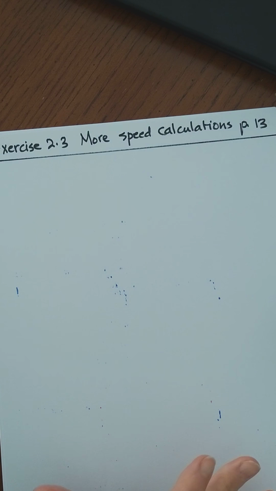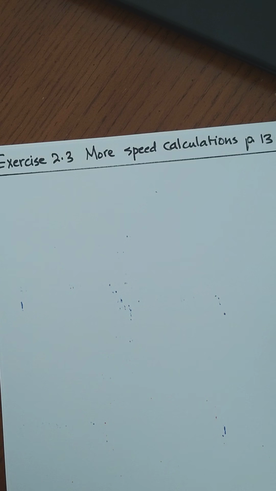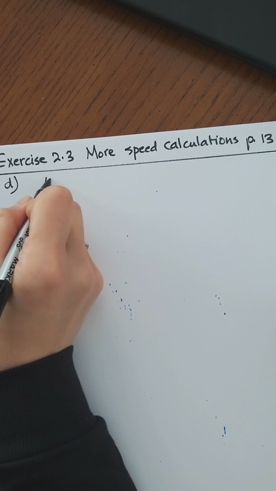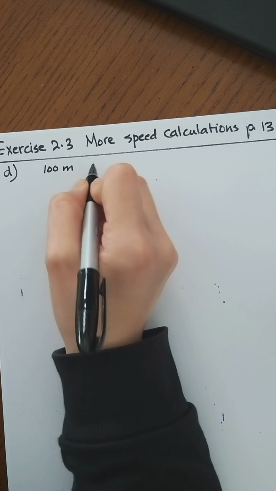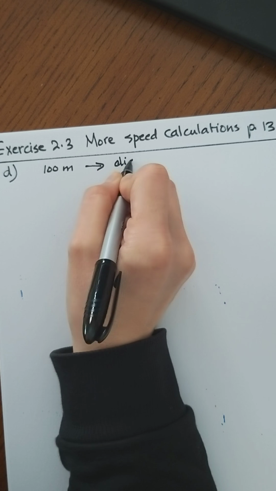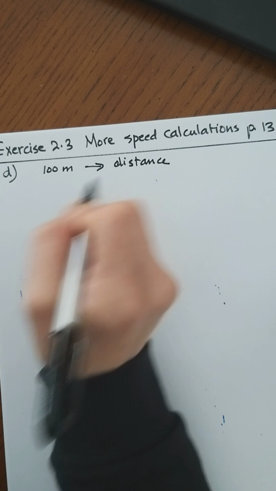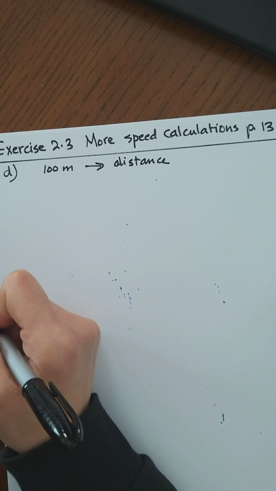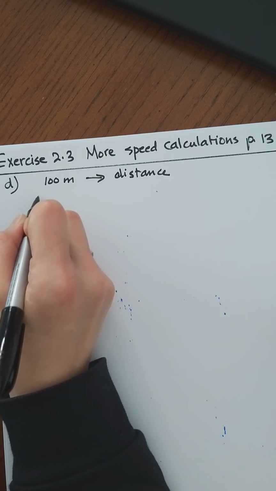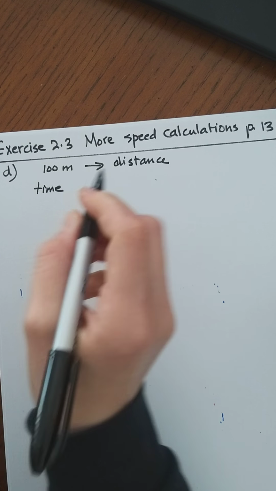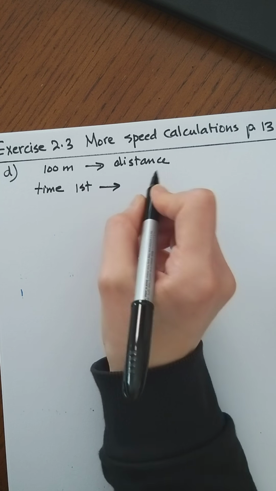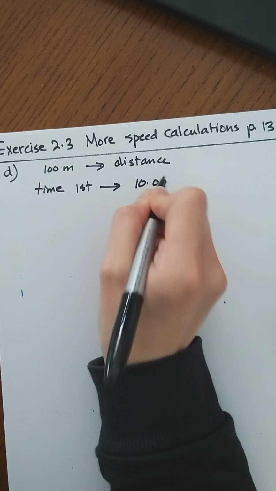So let's simplify this question. First of all, the race is 100 meters. So this is the distance traveled by all the runners. The winner crosses the finishing line in 10 seconds. Time for the winner who came first is 10 seconds.